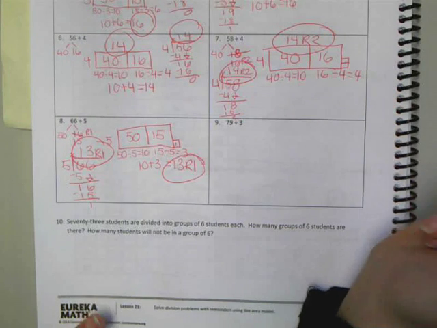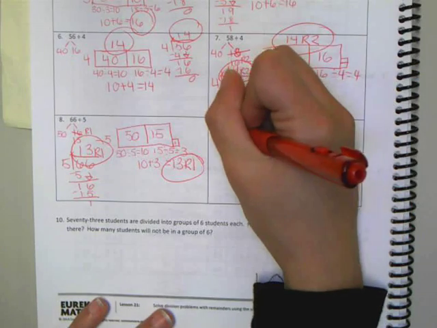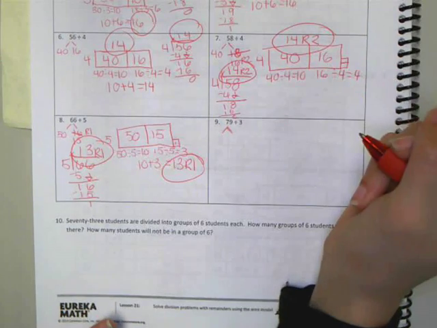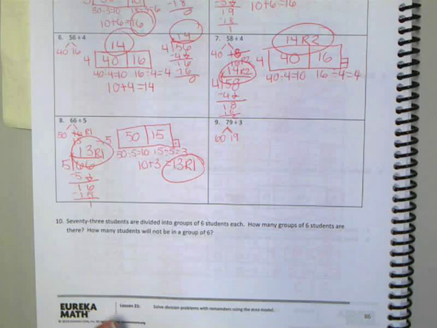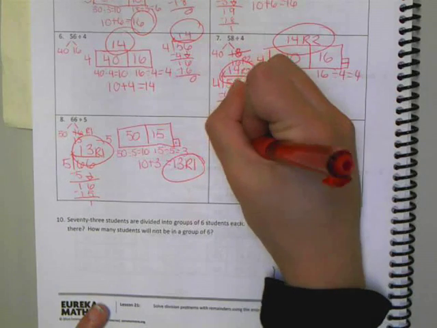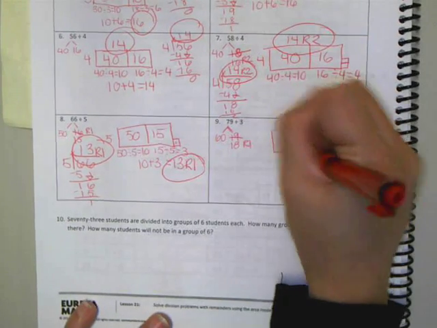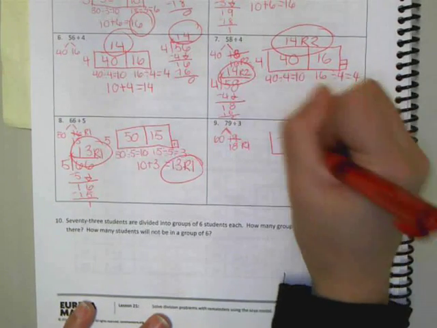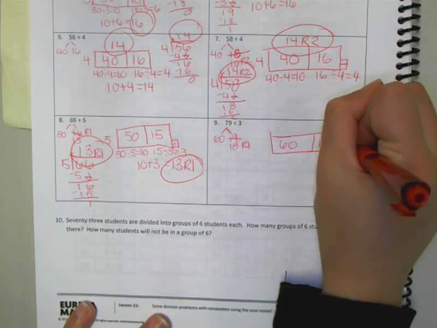All right, 79 divided by 3. I'm going to break it up. I'm going to have a 60, and I'm going to have a 19. I can divide 60 by 3, but I can't divide 19 by 3. The nearest number that can be divided by 3 is 18. Make this an 18, and I'll have a remainder of 1. So I have 60, 18, and 1.